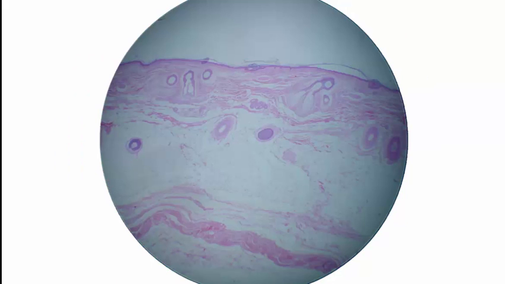Moving on to the next image. This is a new slide to my lab. This is also thin skin, and it's from the scalp. So you'll notice that there's more hair follicles, and those hair follicles are larger, and the hair shafts inside of them are larger, because this is producing the kind of hair that we have on the top of our heads. This is low magnification, and we can see the epidermis up here, and then the dermis, and then subcutaneous tissue down here.